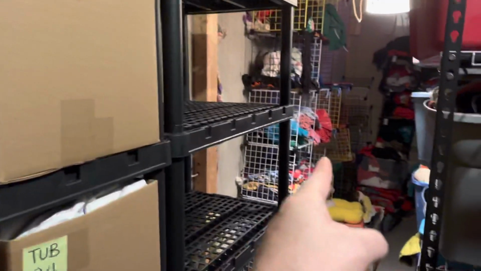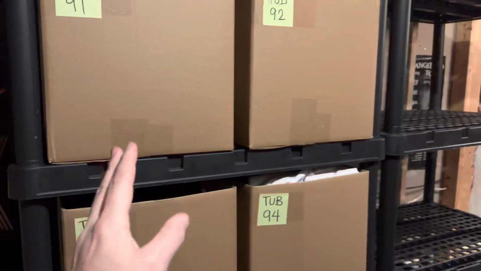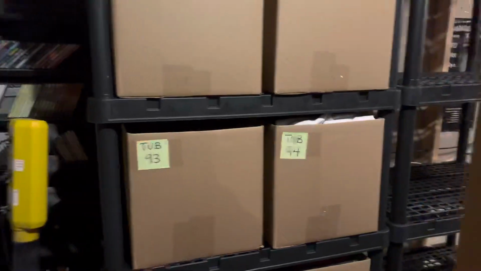This whole wall used to be those metal shelves. As you can see down there, collapsed. This whole thing collapsed. So now I am transitioning over to the shelves with the boxing systems in here.